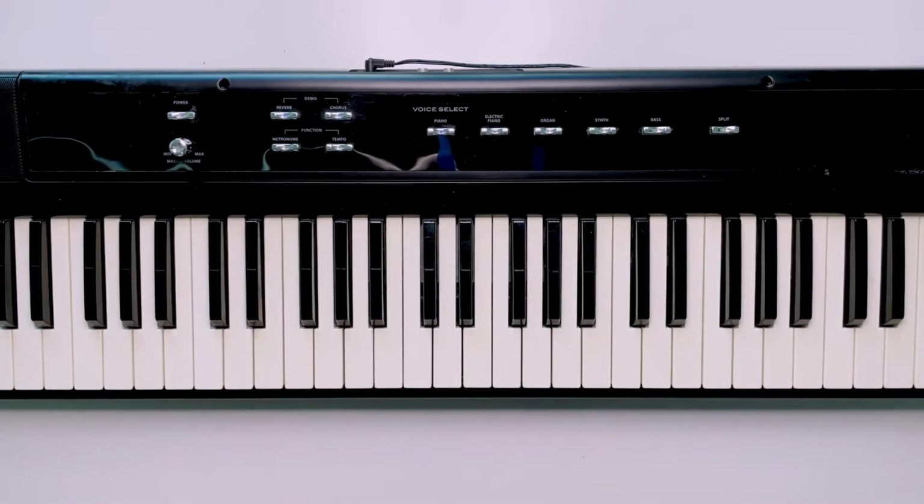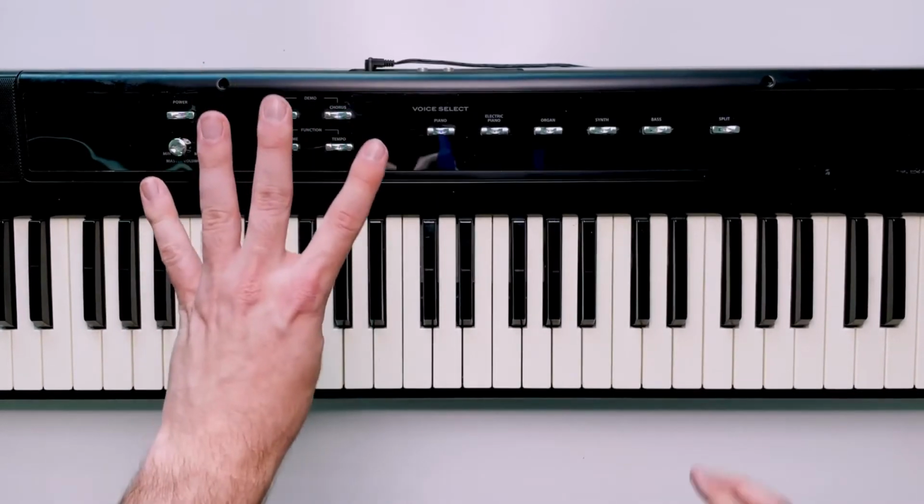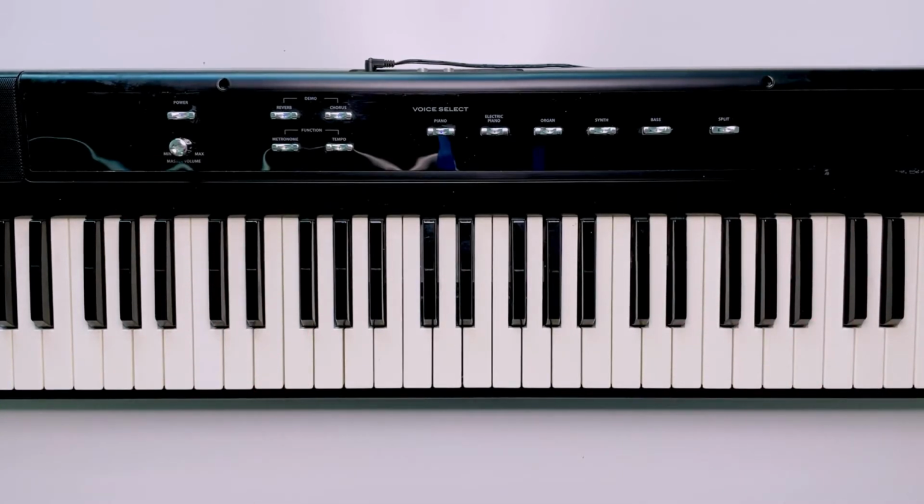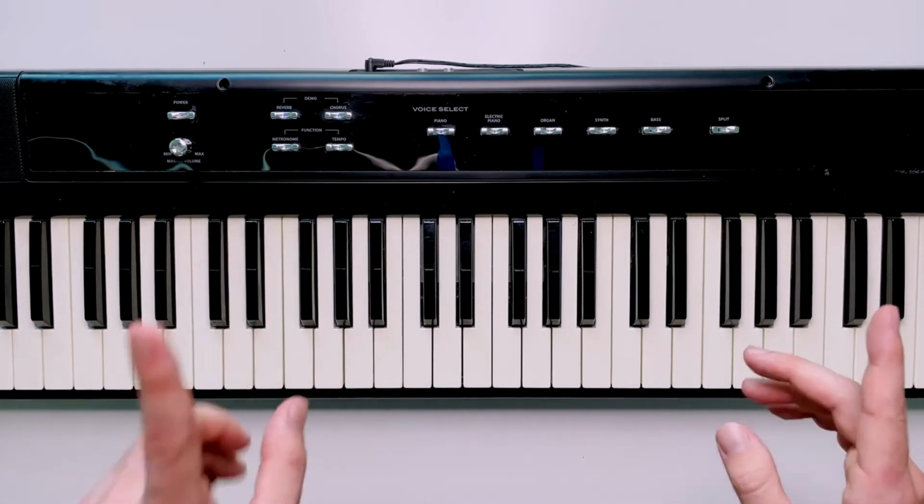Okay, so that's how you find major and minor chords. 4 and then 3, and then 3 and then 4. And that's pretty much it. You're basically ready to start writing songs, and we're going to get into that in just a minute.